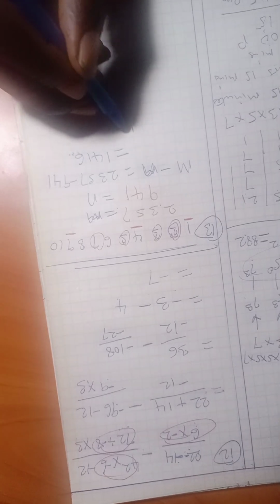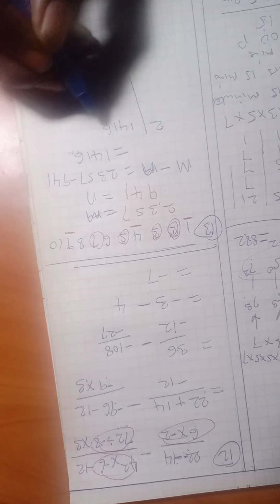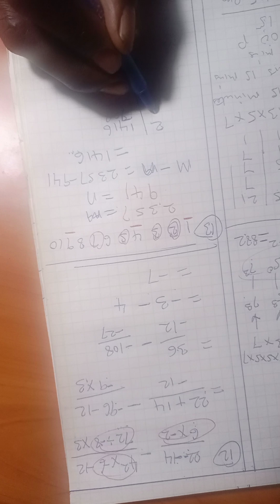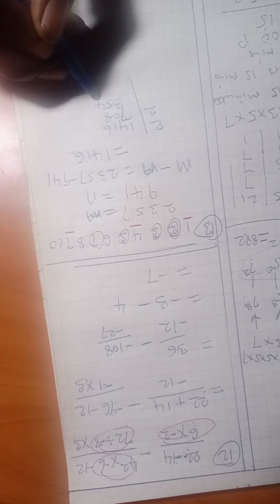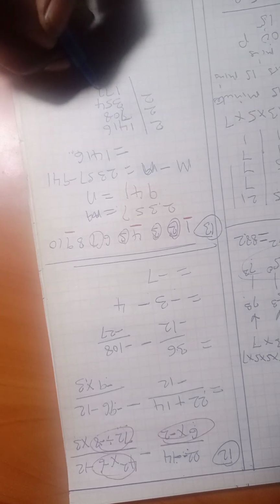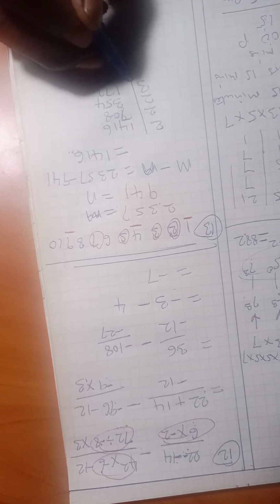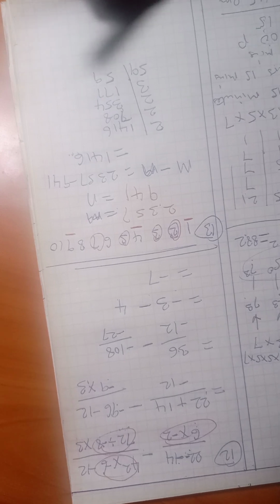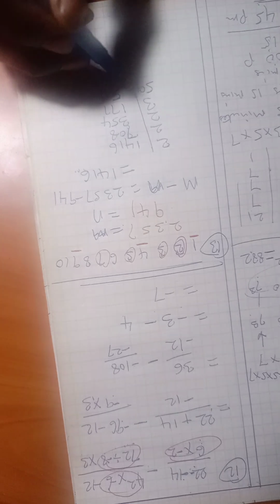So we shall write 1,416 and try to find its prime factors. So 2 goes into 1,416 how many times? 708. And then 2 still goes in, 354 times. 2 still goes in, 177 times, and then 3 goes in 59 times. 59 is a prime number, so that ends our prime factors.